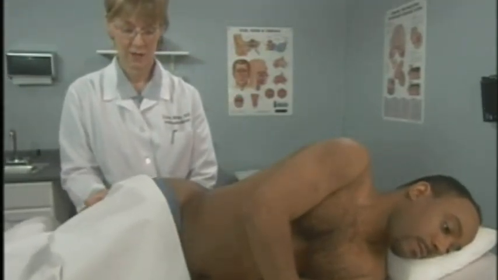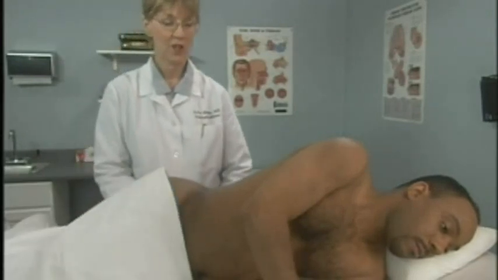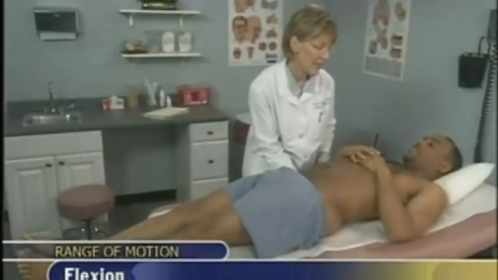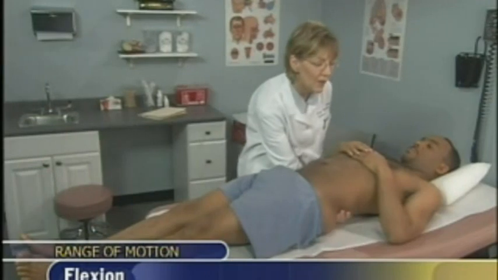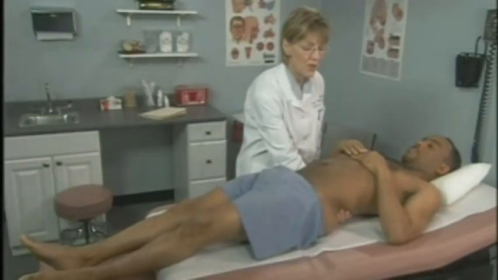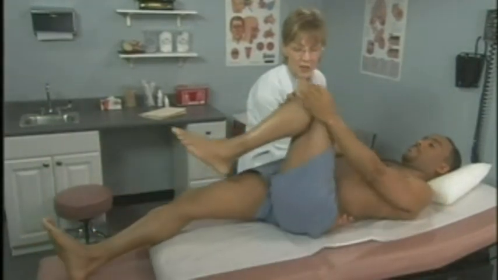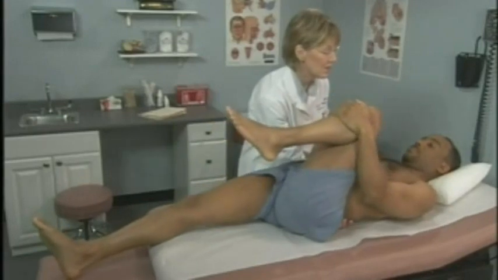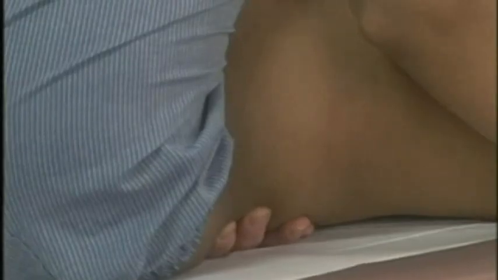Now assess the mobility of the patient's hips. First, check flexion. With the patient supine, place your hand under the patient's lumbar spine. Ask the patient to bend each knee in turn up to the chest and firmly against the abdomen. Note when the back touches your hand, indicating normal flattening of the lumbar lordosis.